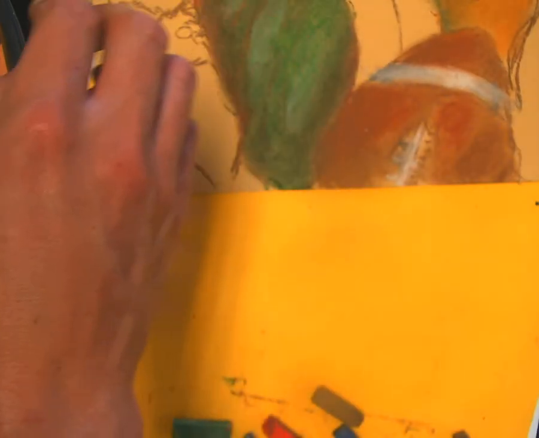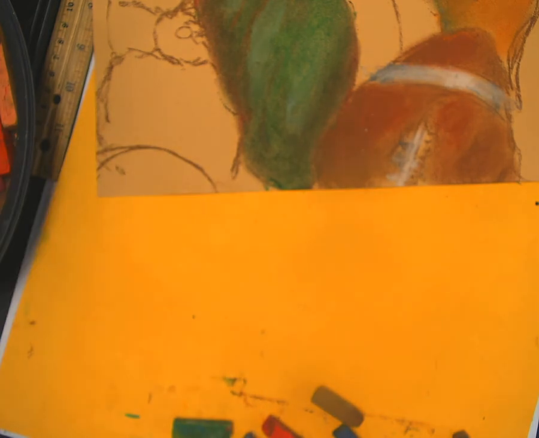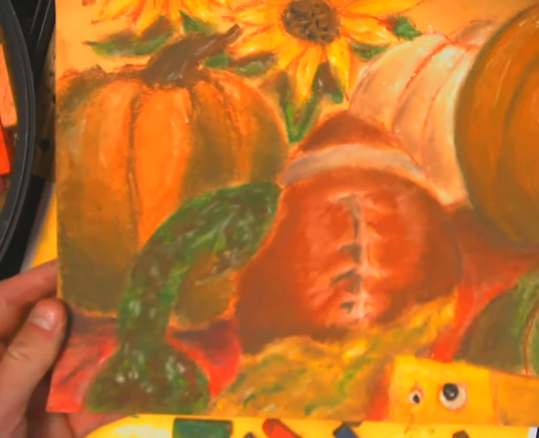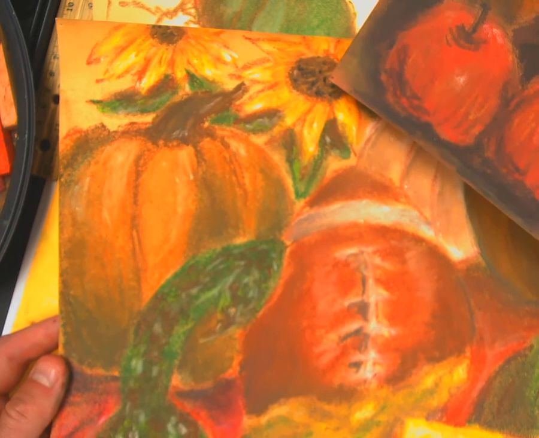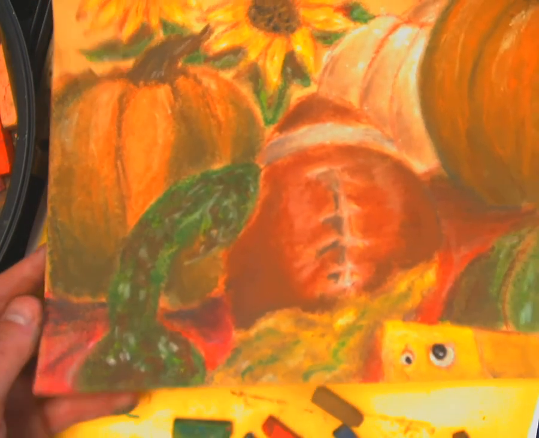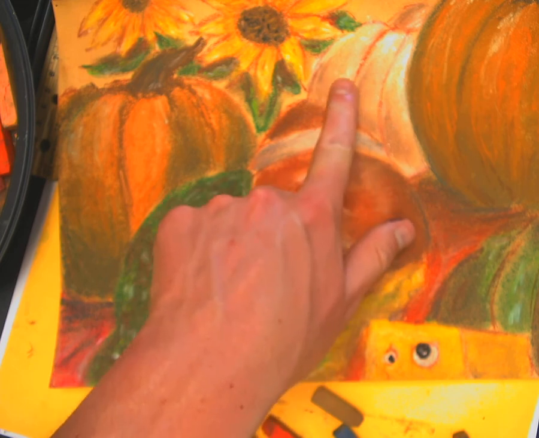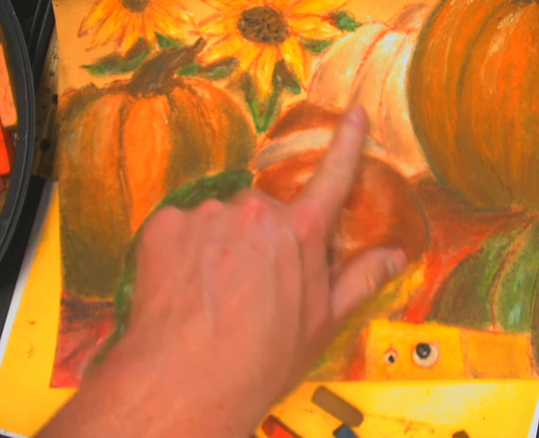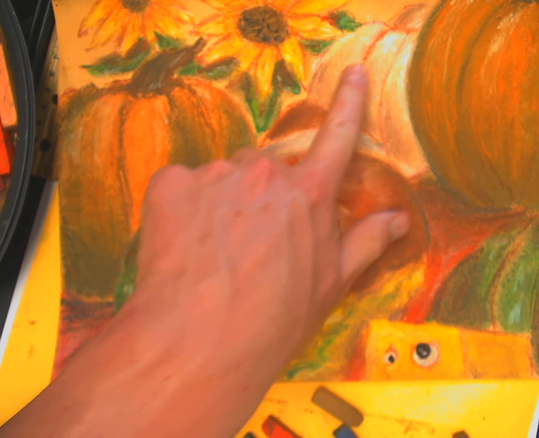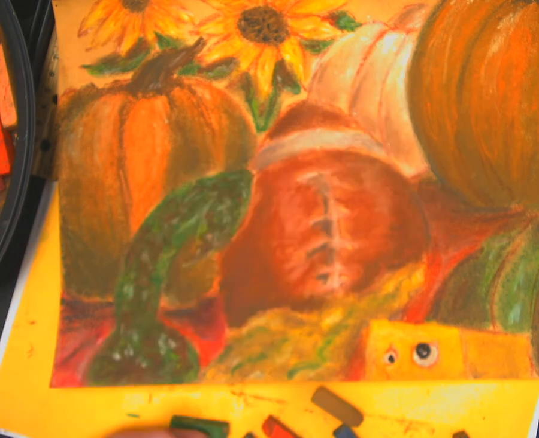I'm going to show you some finished ones that I've done, finished demos that I've done here. So this is when sunflowers were more alive. Gotta love that. But again, highlights. This was a white pumpkin, so I used like a little sandy tan, a little brown for the shadows, and then bright, bright white for the highlights.